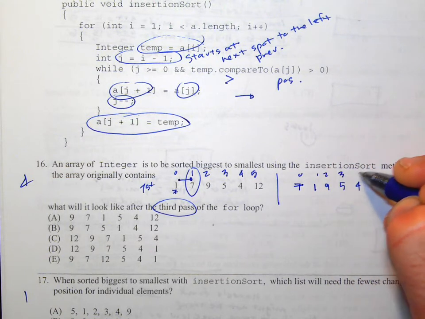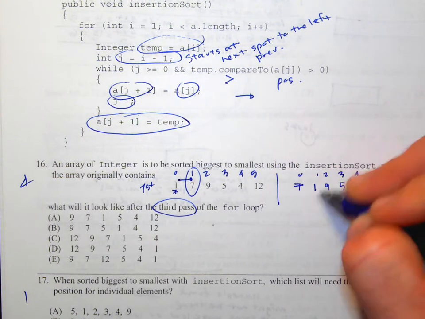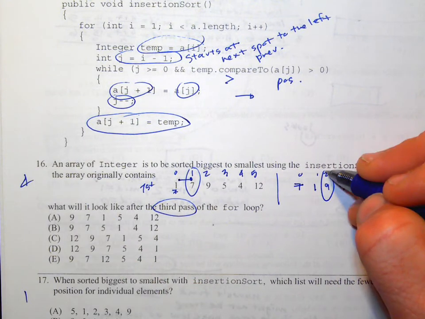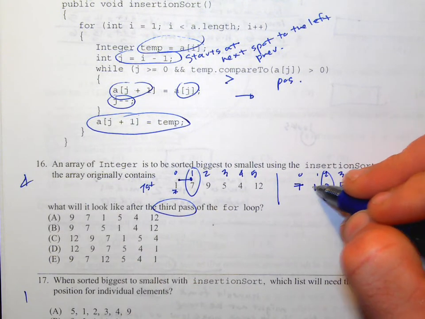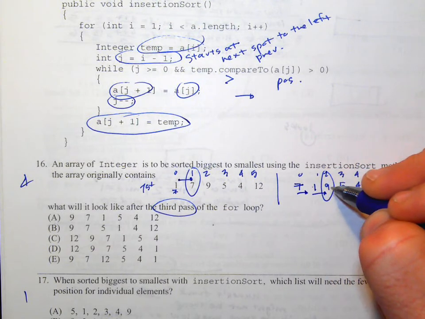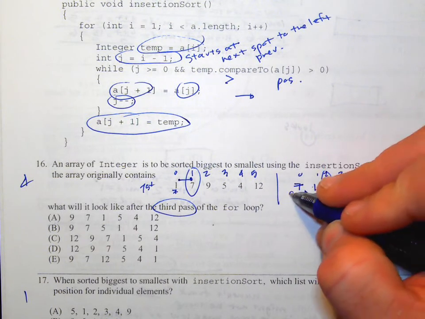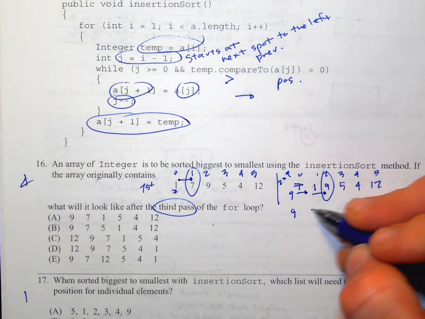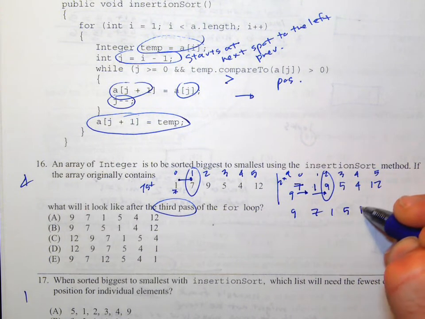Okay, so then that would mean that the first two are sorted in correct order for themselves. So then we look at this one and we say, okay, is this one bigger than this one? Nope, so scoot it down. Is this one bigger than this one? Nope, so scoot it down. And then now we're at j equals 0, so that's where the 9 goes. So this is after the second pass. It's going to be 9, 7, 1, 5, 4, 12.